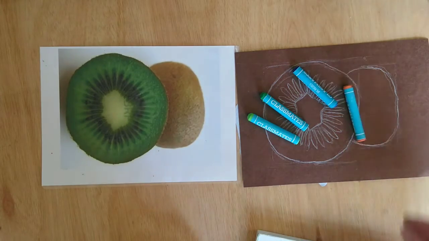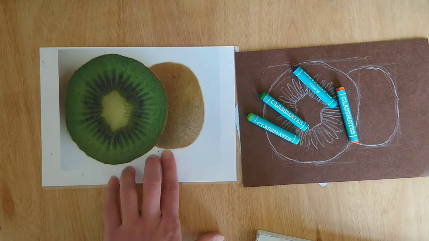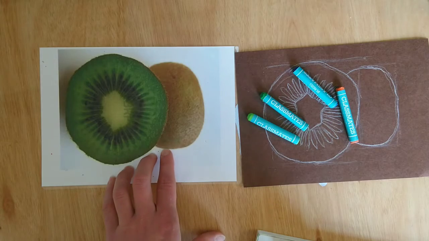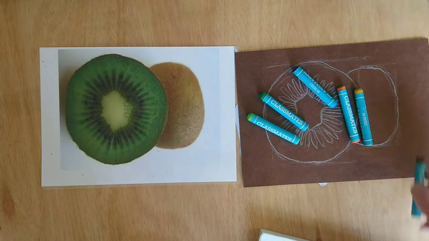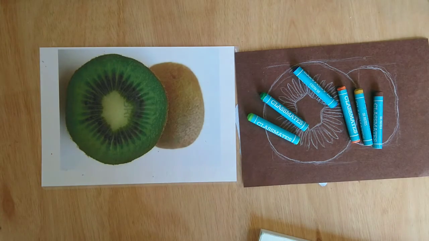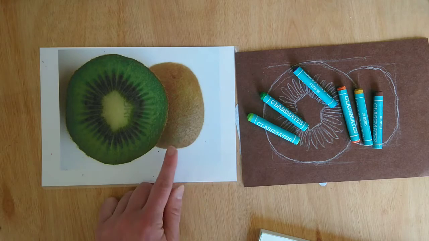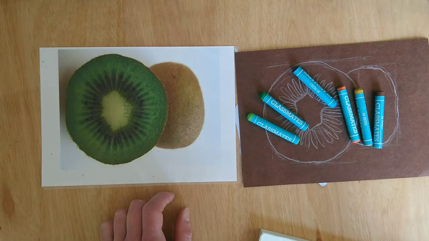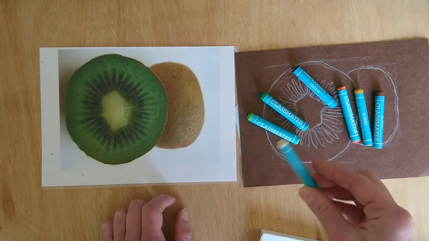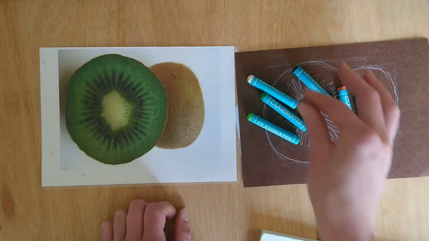I'm also adding an orange because I can see just around the rind of the fruit, it does start to get a bit more brown, so a bit more orange. For the outside of the fruit, I'm including this mustardy yellow color. I can see there's some brown there as well. And very importantly, I am including white, and that is going to help me get lighter colors and all the highlights in my fruit.